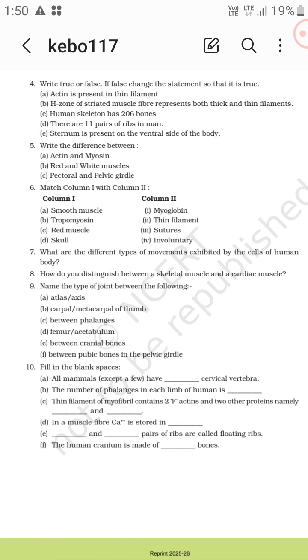Now, name the type of joint between the following: atlas and axis; carpal and metacarpal of thumb; between phalanges; between pubic bones in the pelvic girdle.